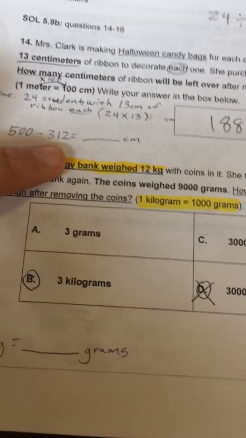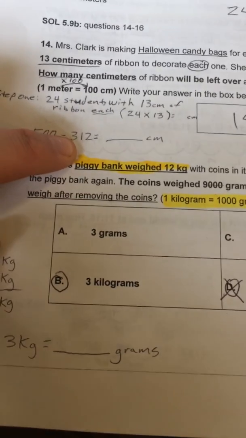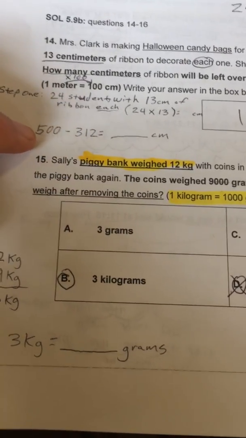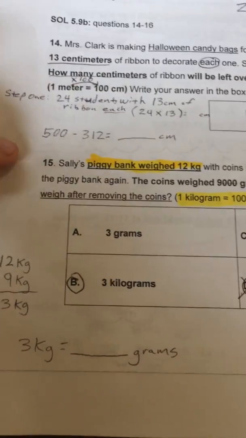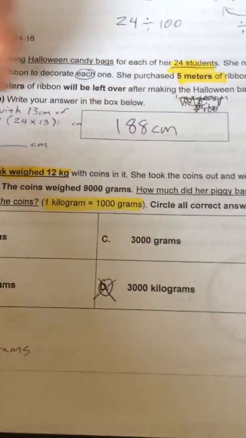So then you would take it away. So you would show me, because it's 312 altogether, that's the centimeters you need. But you bought 5 meters in increments of a meter. And then how many centimeters are left? This much. And make sure you label.